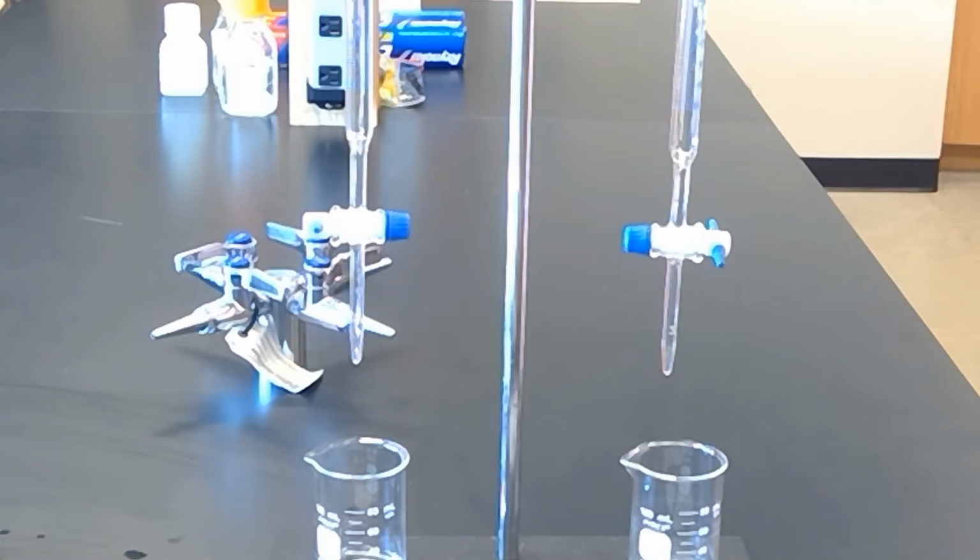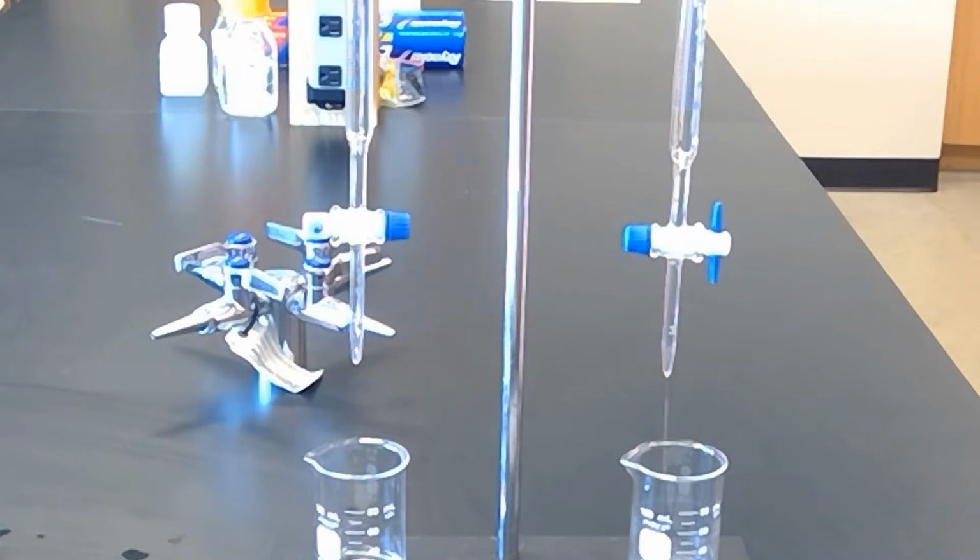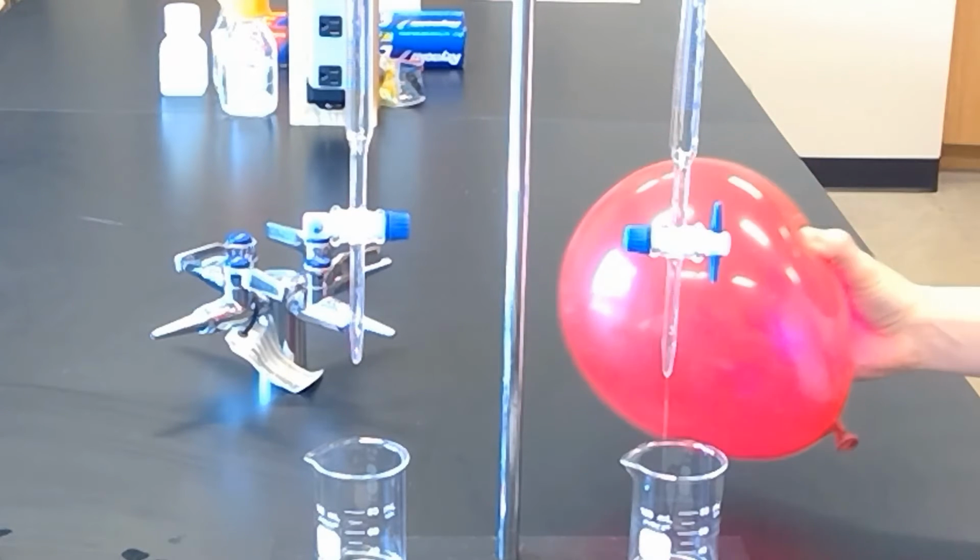And then finally we have hexane in our last burette. And hexane is part of the alkane group, which is sometimes called no functional group and also has more of a gasoline type smell. So if we turn that on, we have a normal stream. Charge my balloon one last time.